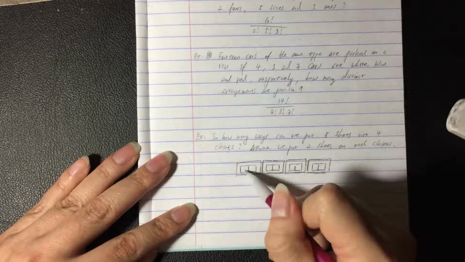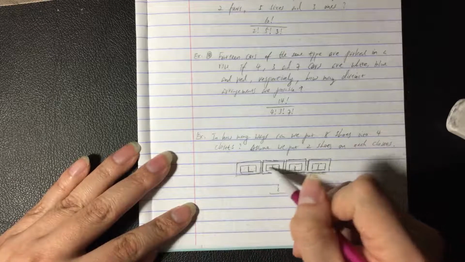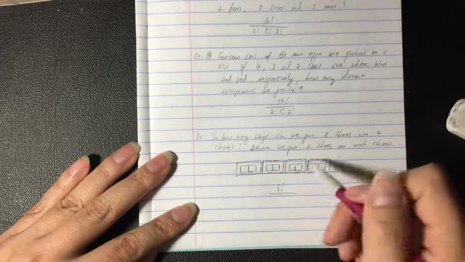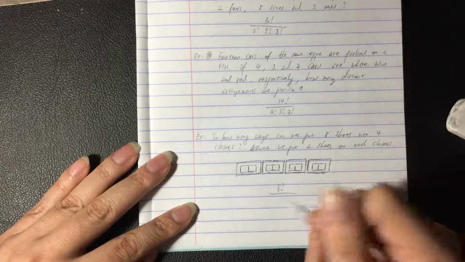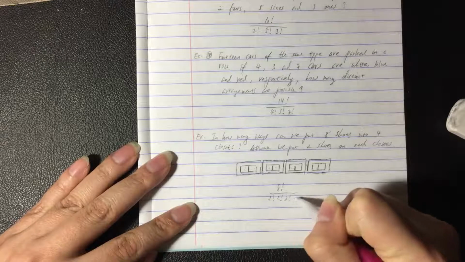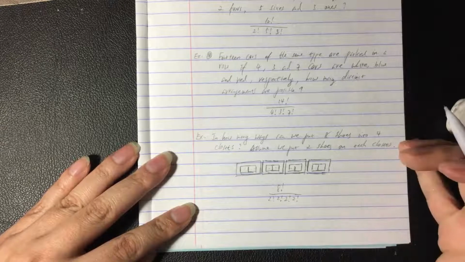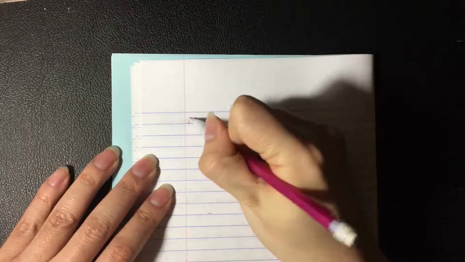But when I put the shoes in the class set, if I switch the order of these 2 shoes, it makes no difference. The same for each of the other pairs. So divide by 2 factorial, 2 factorial, 2 factorial, and 2 factorial. That's permutation rule number 3. Next example.